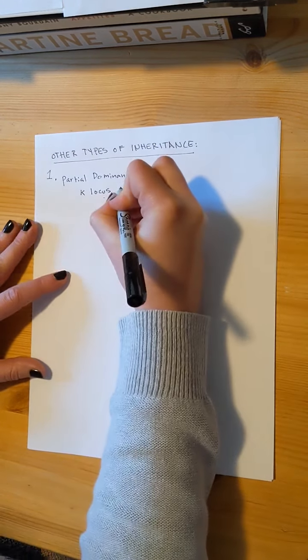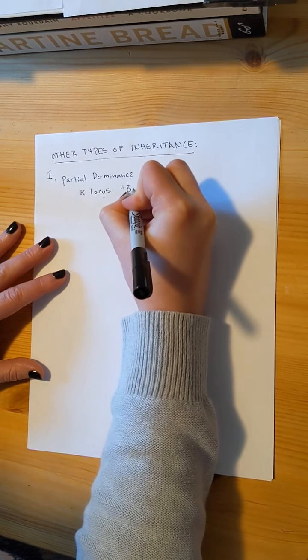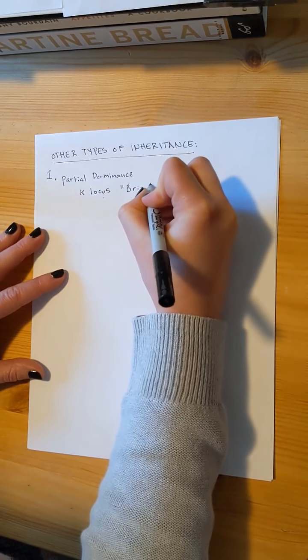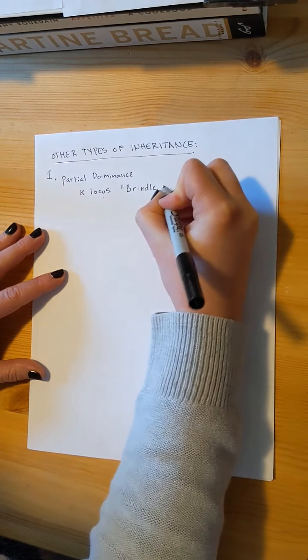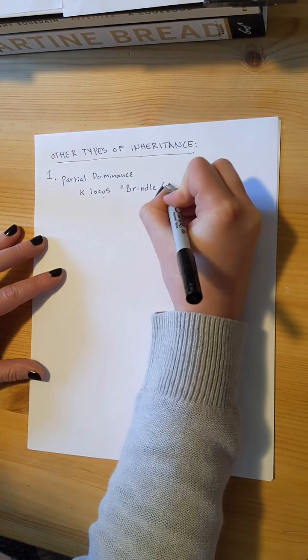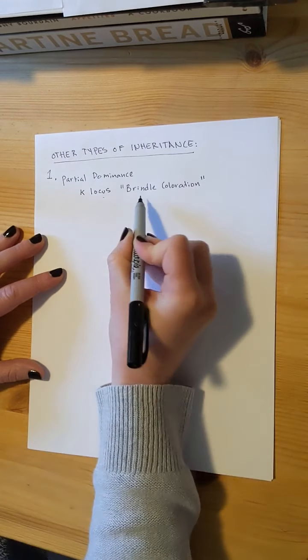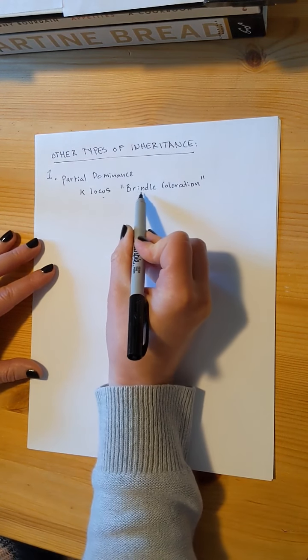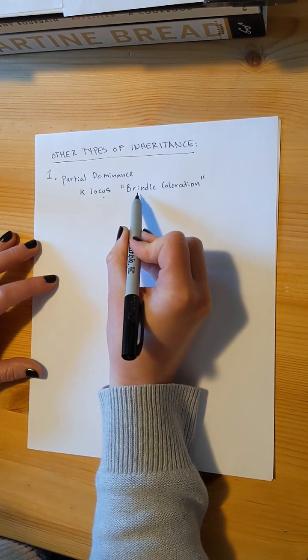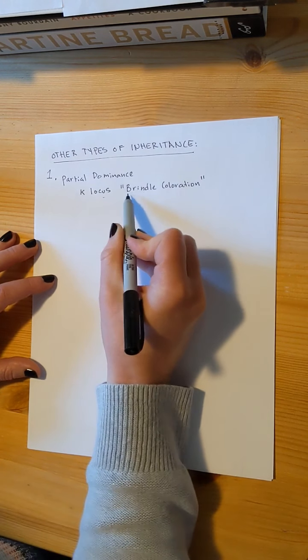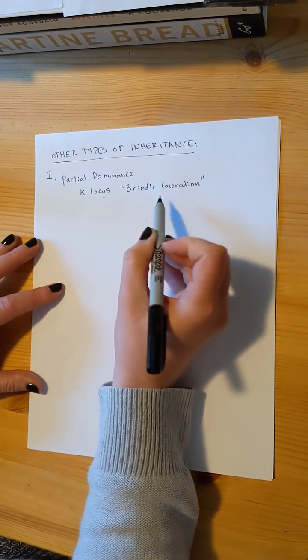And this gene coded for brindle coloration. That's that black and brown stripy pattern that some dogs and some other organisms have. I think about it in dogs.